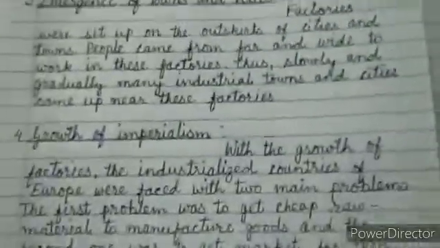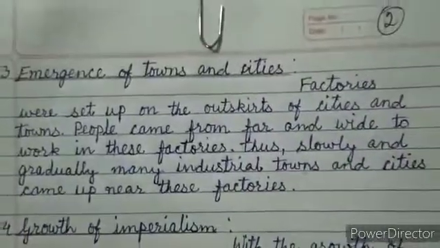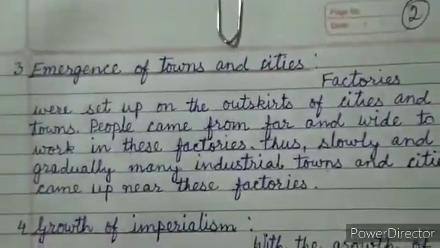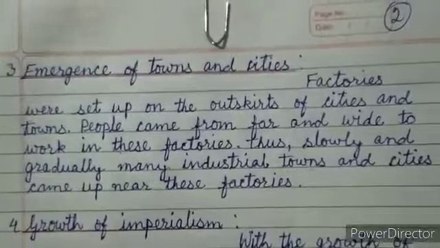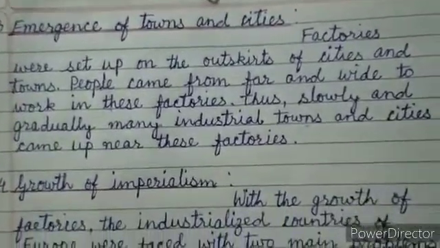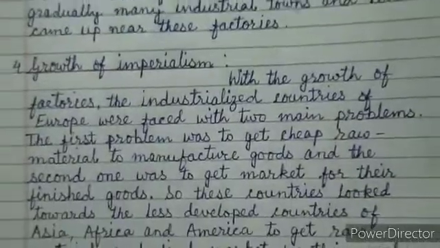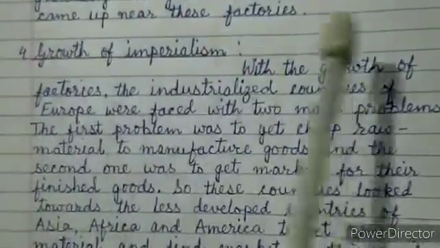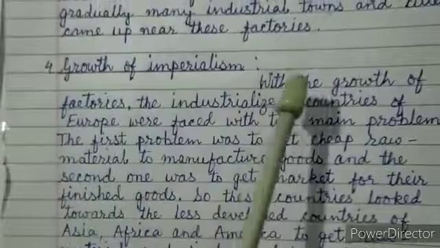Children, third is the emergence of towns and cities. Factories were set up on the outskirts of cities and towns. People came from far and wide to work in these factories. Thus, slowly and gradually, many industrial towns and cities came up near these factories.